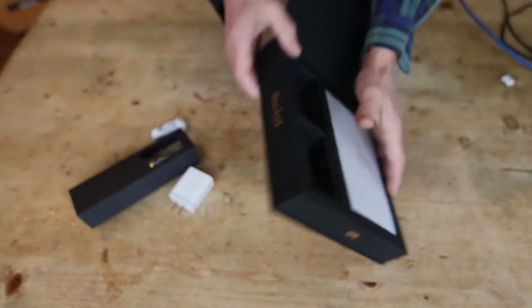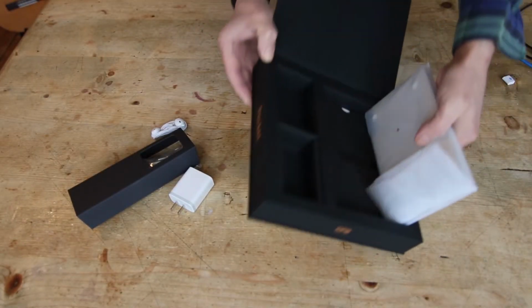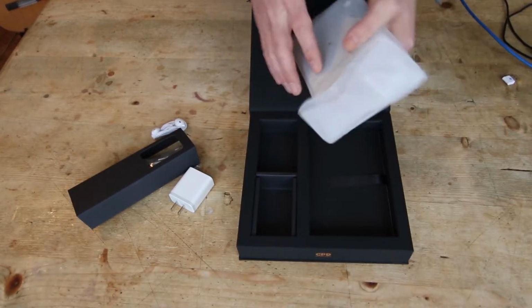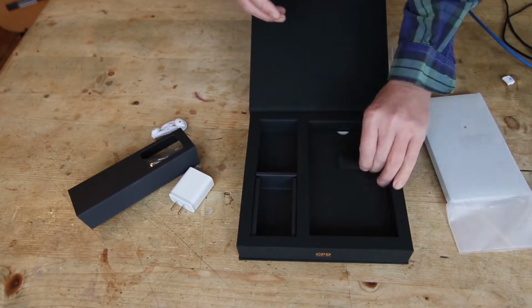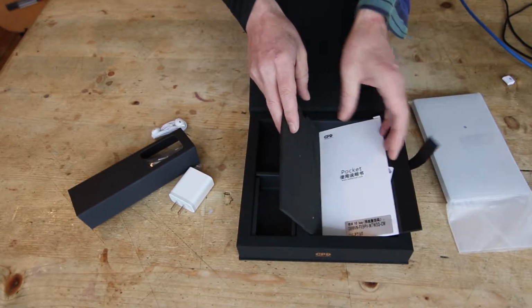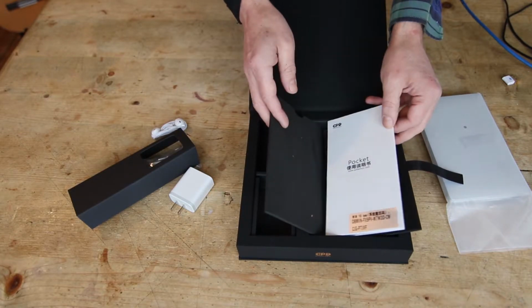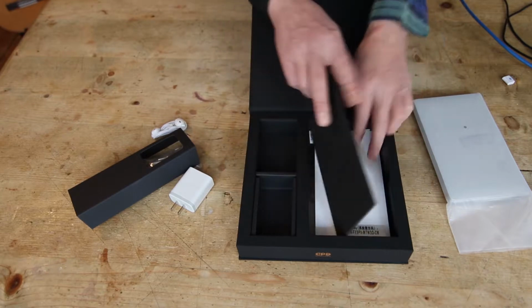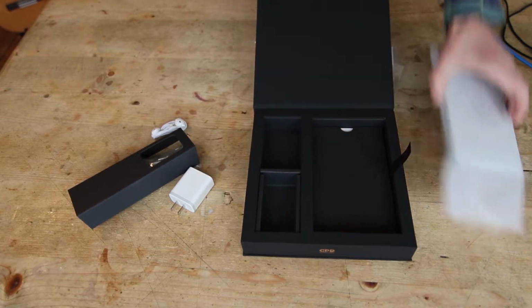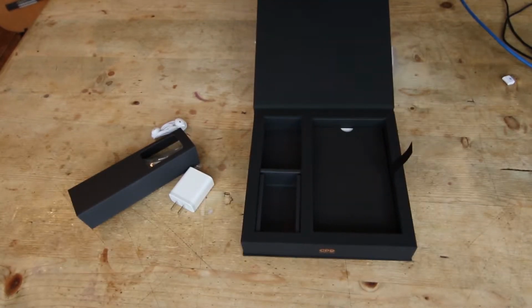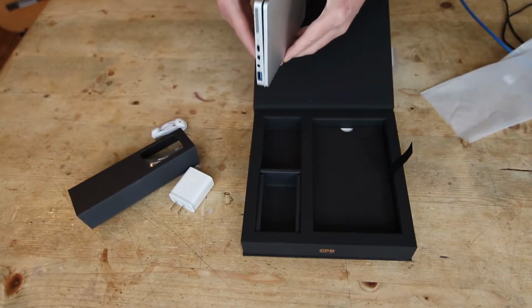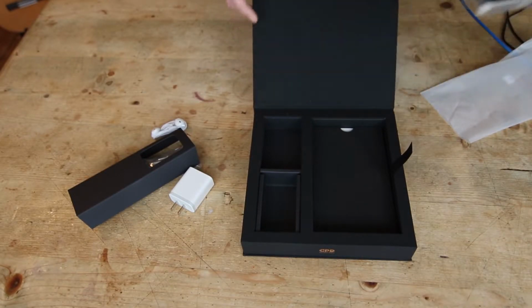I'll get it out. It's under here, instructions, and another screen protector. Nice case. And this is it. Let's get rid of this.